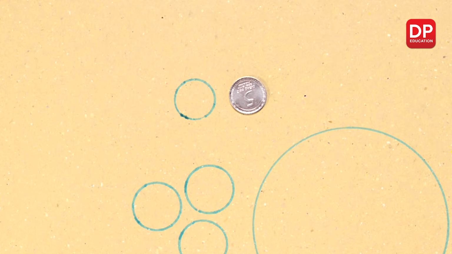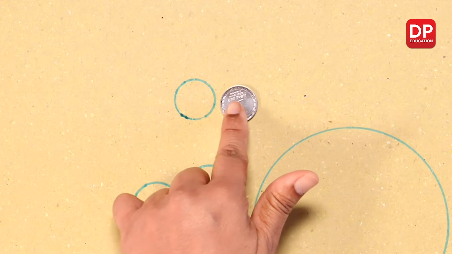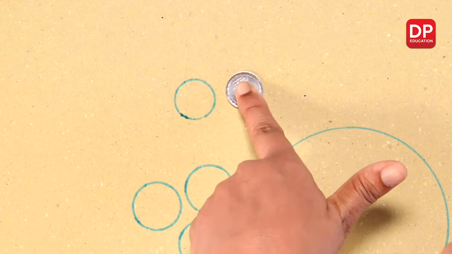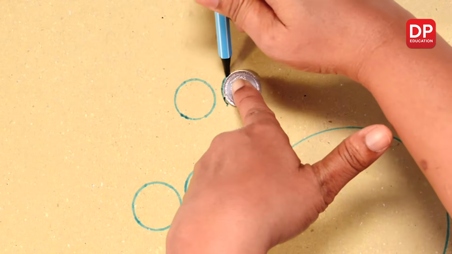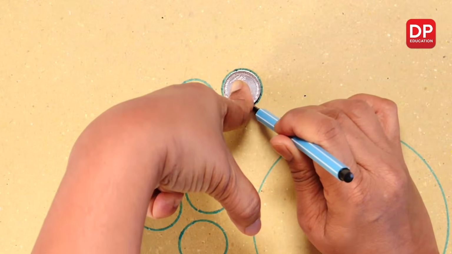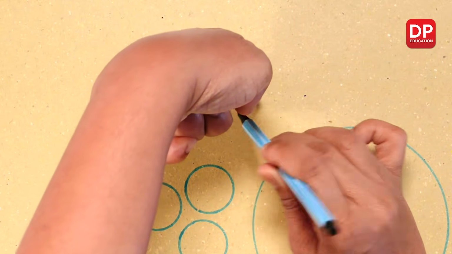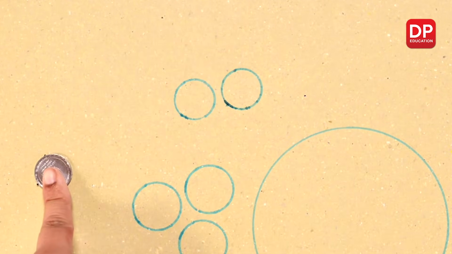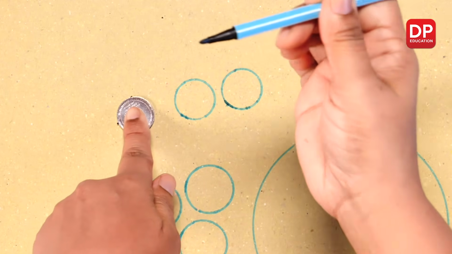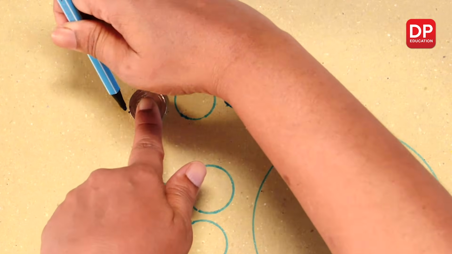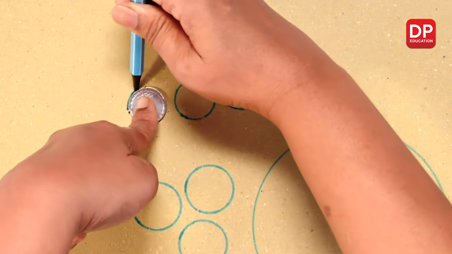You need 3 circles. So we'll take it and draw it again. So round and round. So you better to take a sharpened pencil to draw circles. Another one.